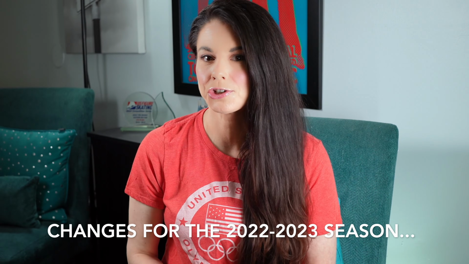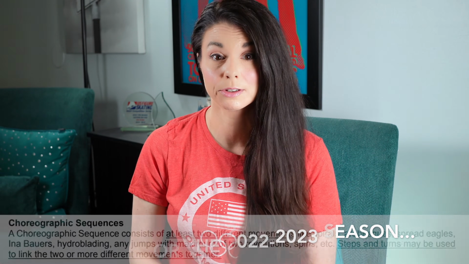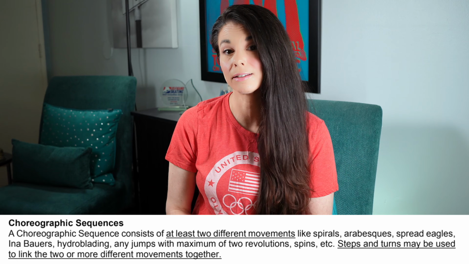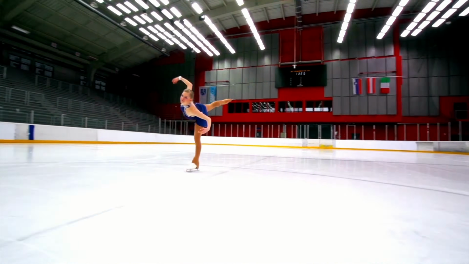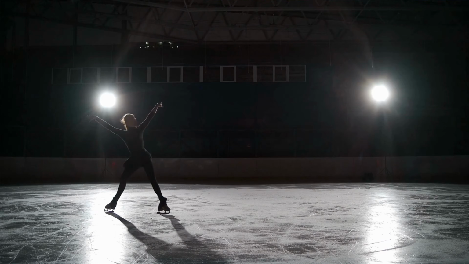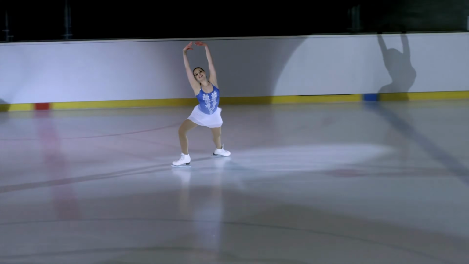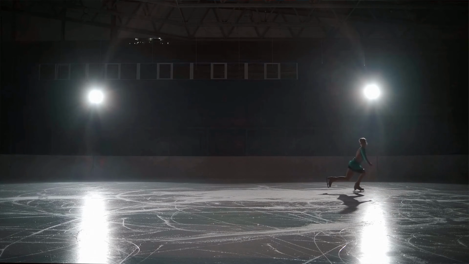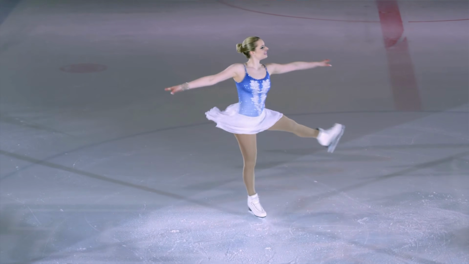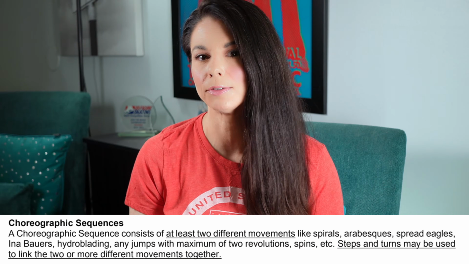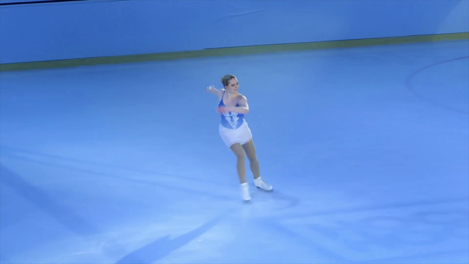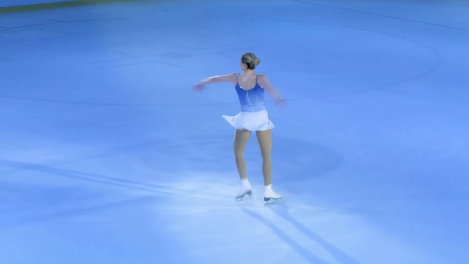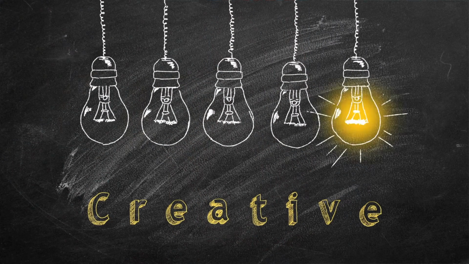There is a change to the definition of a choreographic sequence. A choreographic sequence consists of at least two different movements, such as spirals, arabesques, spread eagles, Ina Bauers, hydroblading, any jumps with a maximum of 2 revolutions, spins, etc. Steps and turns used to be more prevalent in a choreographic sequence. You may still perform steps and turns, but the tech panel primarily looks to see skating movements and encourage creativity.